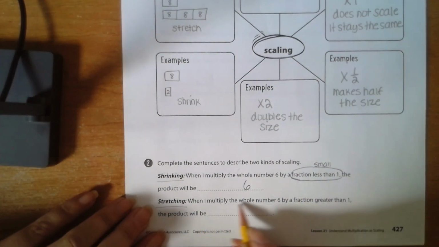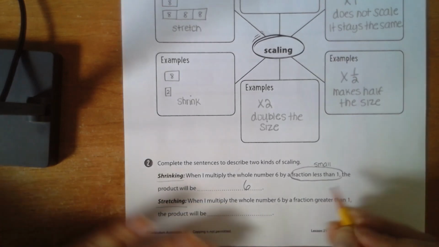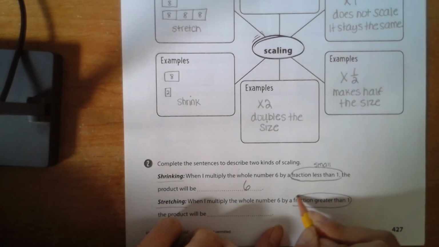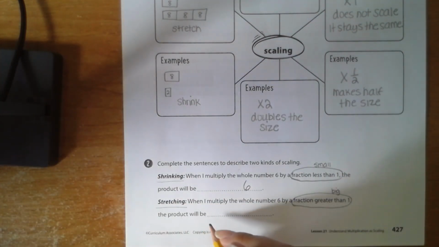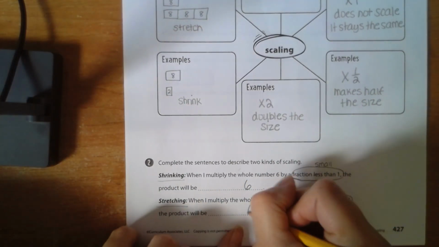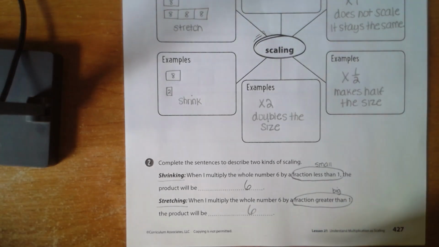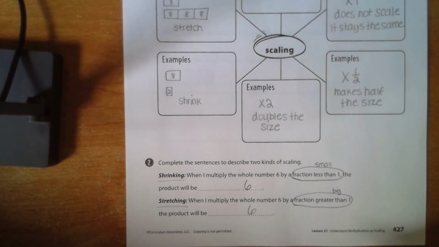For this one, when I multiply the whole number 6 by a fraction greater than 1, so that's something big, the product will be, and then you have to compare it to the 6. Is it going to be greater than or less than the 6? So go ahead and pause the video and do that now.